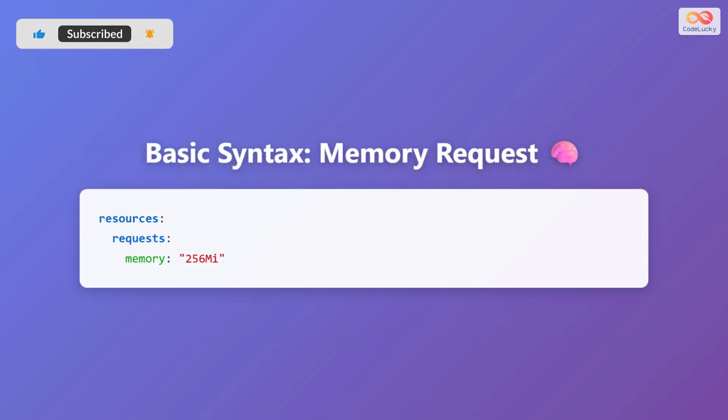Now let's look at memory requests. The syntax is similar to CPU requests. Under Resources and Requests, you specify memory with a value. In this example, we're requesting 256 megabytes, written as 256Mi. This guarantees that the container will have at least this amount of memory available.